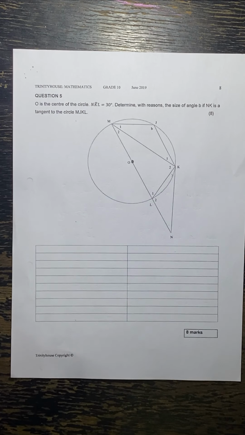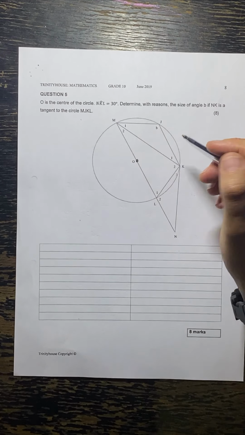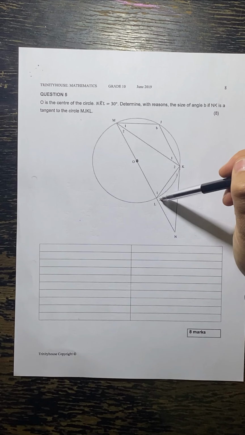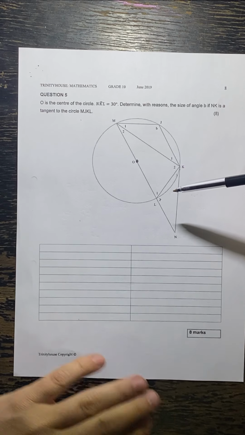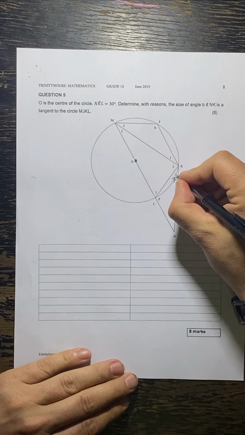It's saying here, if O is the center of the circle, NKL is 30. So this is 30 degrees. Okay.